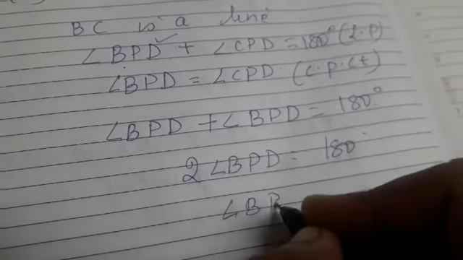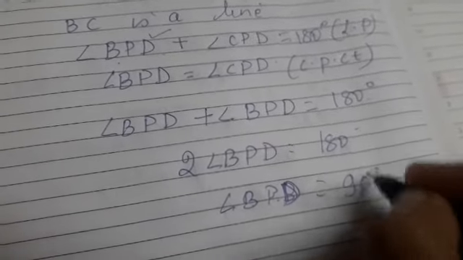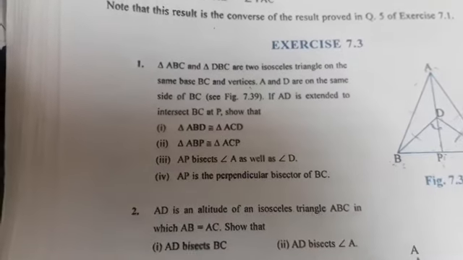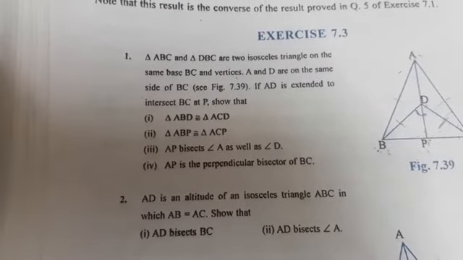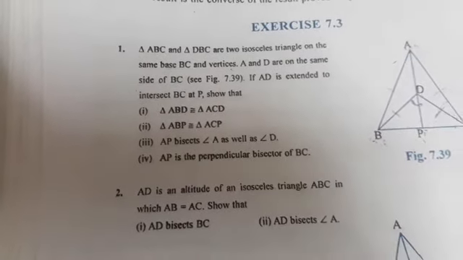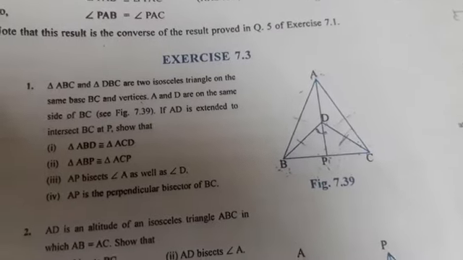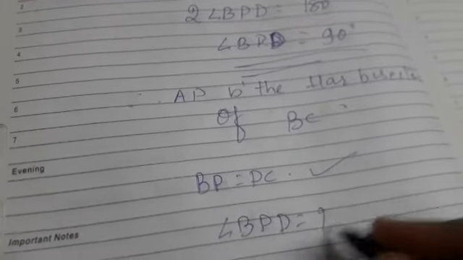Therefore angle BPD equals 90 degrees. So this is what we had to prove in the last point, that AP is the perpendicular bisector of BC. How bisector? Because BP is equal to PC. And how perpendicular? Because angle BPD is equal to 90 degrees.